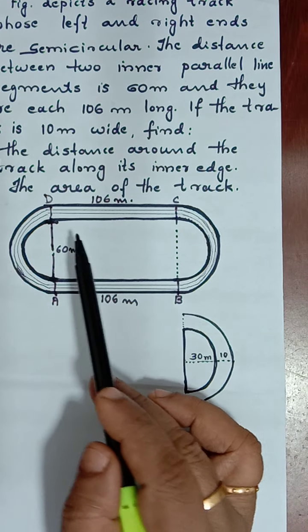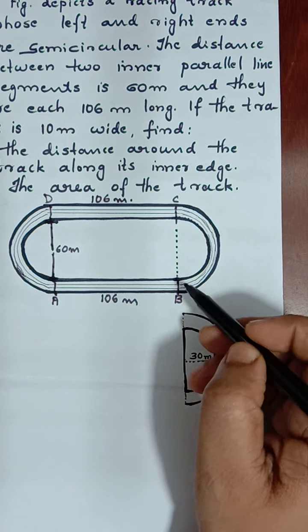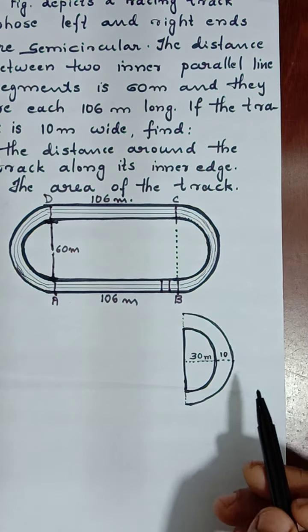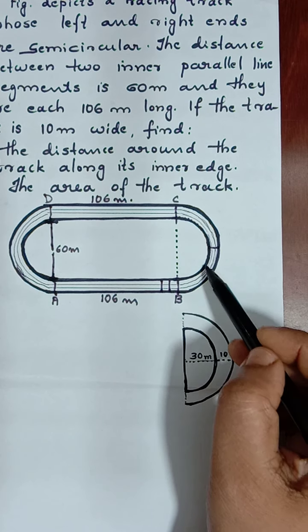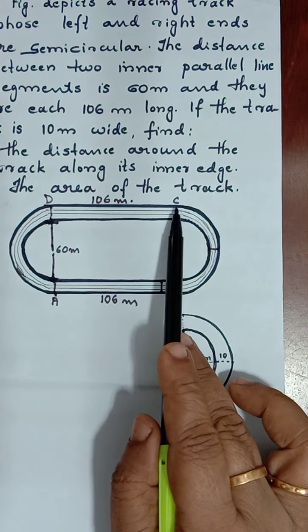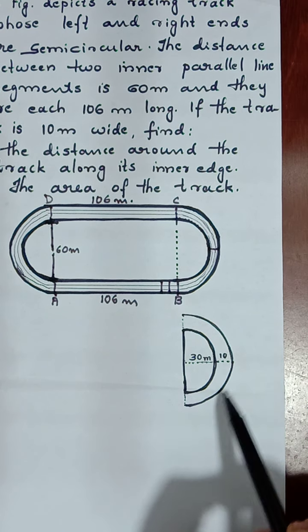If the track is 10 meter wide, the width means this. It is 10, so everywhere it will be the same. Here also it is 10. That is what I have shown in the second figure. I have taken only one semicircular portion.